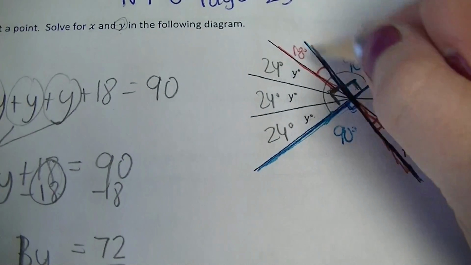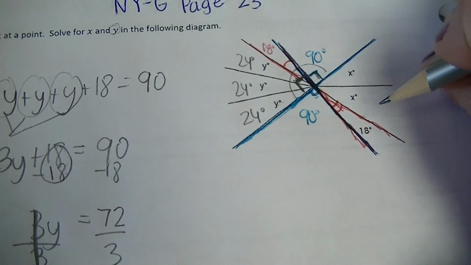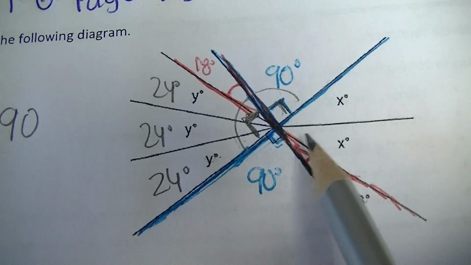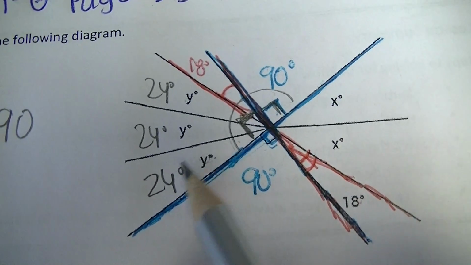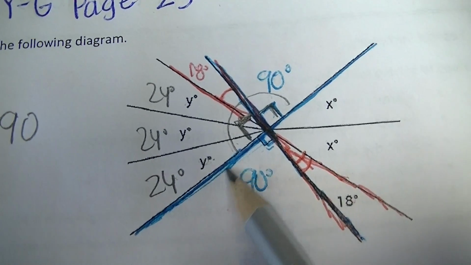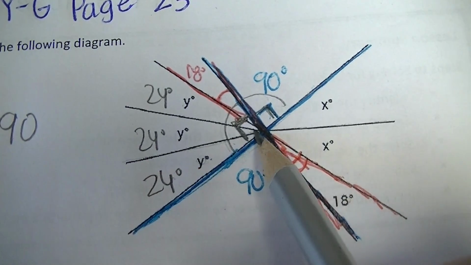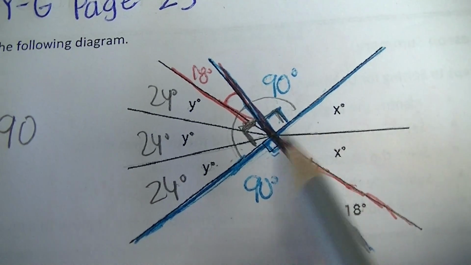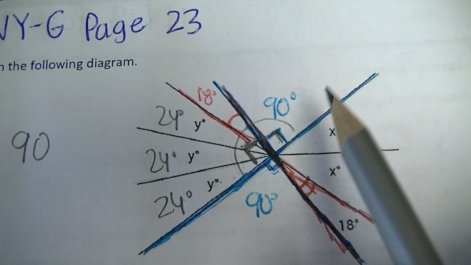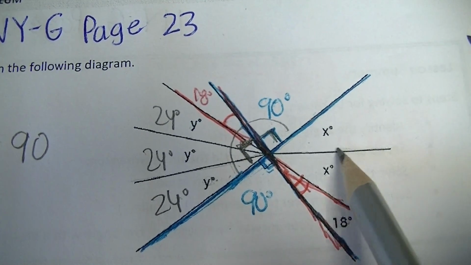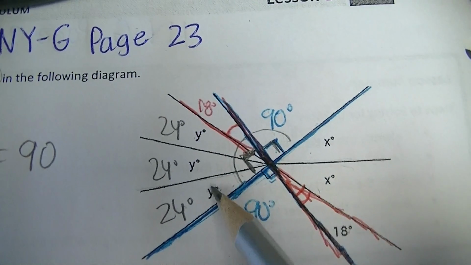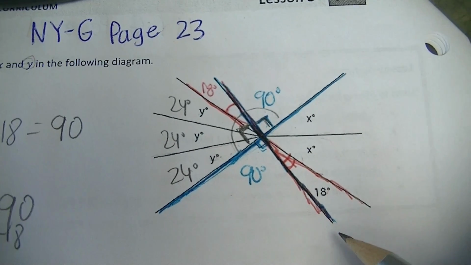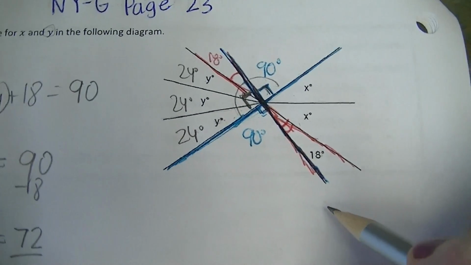Okay, so now we have that all figured out right there. Now we've got to solve for these x's right here, okay? So I'm going to see real quick, are any of these y's vertical to those x's? Let's see, vertical to this one. So they're straight. Oh, I would have to bend. So this is not vertical to this because I'd have to do a slight little bend right there. Okay, so that's not going to work. Let's see. Can I trace this one and see if it... Nope, there's bends. So the y and the x are not equal to each other because they're not vertical. So I have to think of a different strategy to solve for that x, okay?